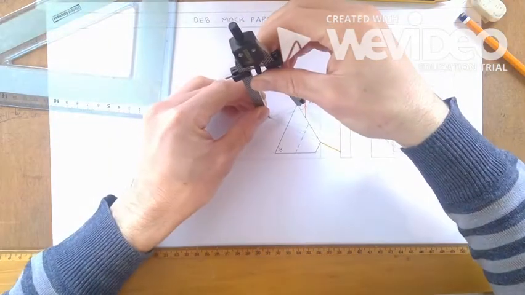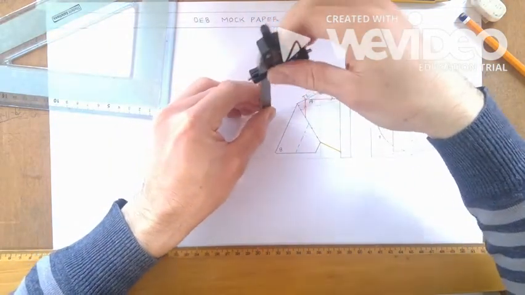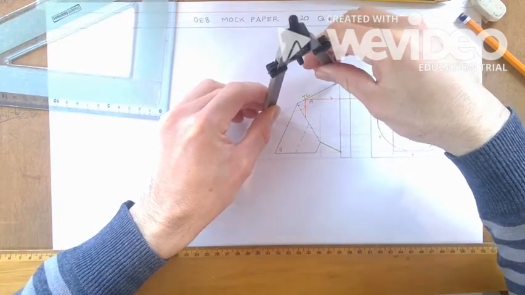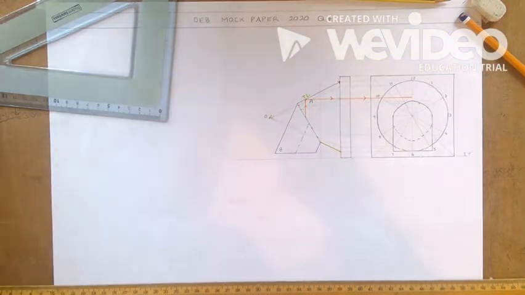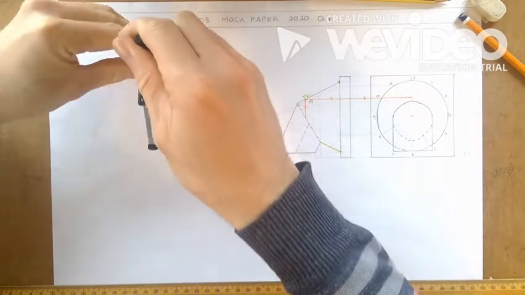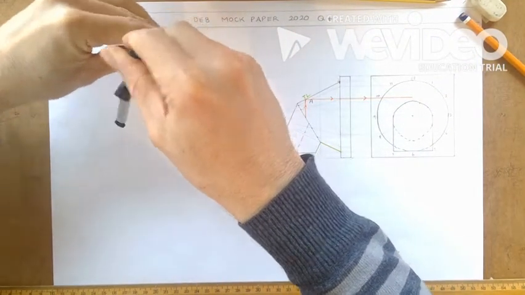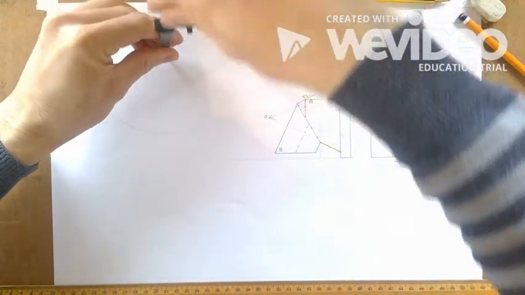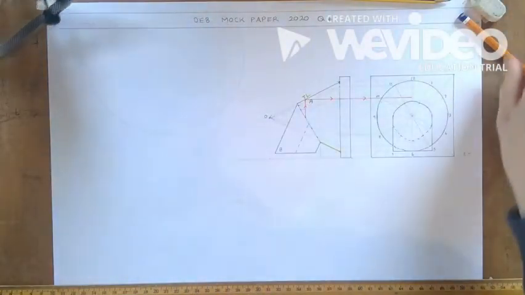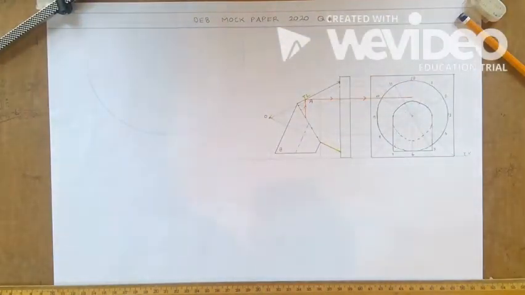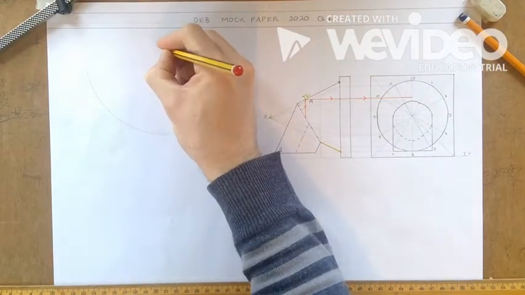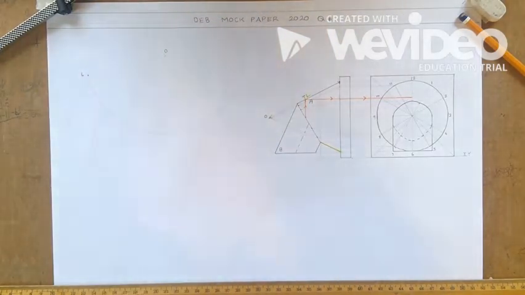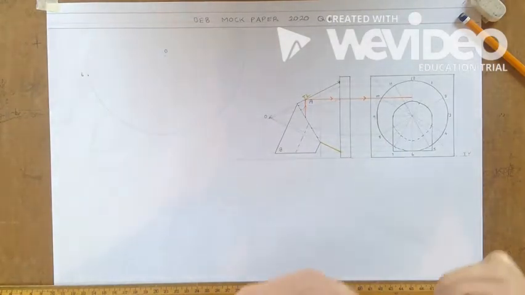What I'm going to do now is take that length on my compass. Now there's multiple ways of doing this. The way that I like doing it is just drawing it out to the side. So pick a point, draw your arc, and because we're opening it on number 6, I'm going to start with number 6 here, and now we need to mark off the length of our development.